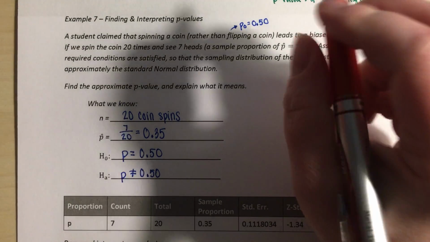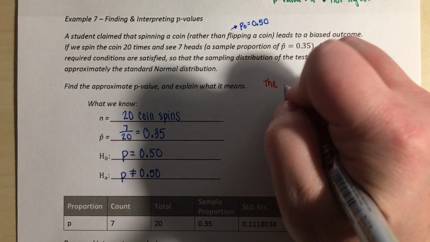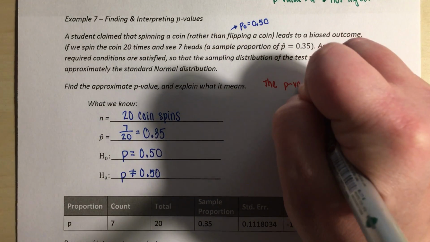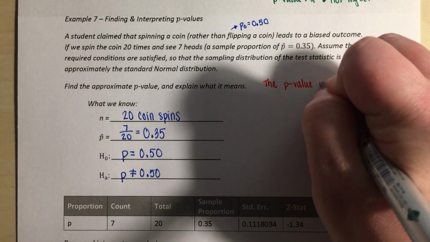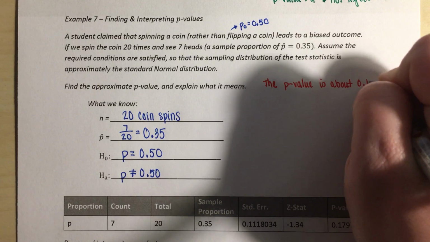So up here, just for lack of extra space down at the bottom, we're going to say the p-value is about 0.18.